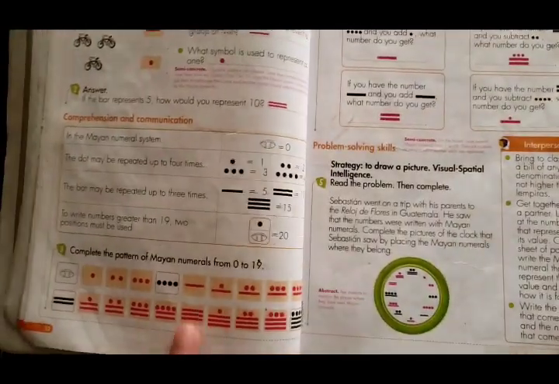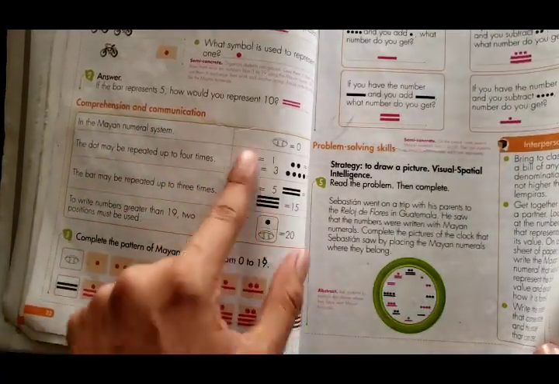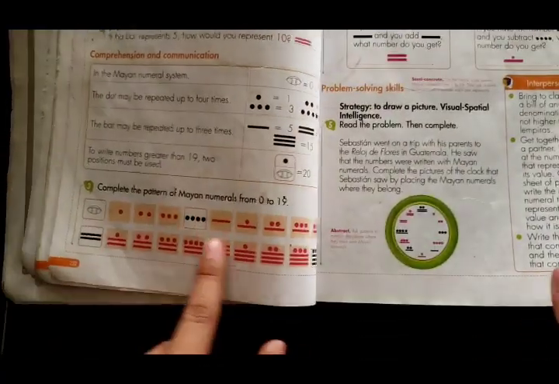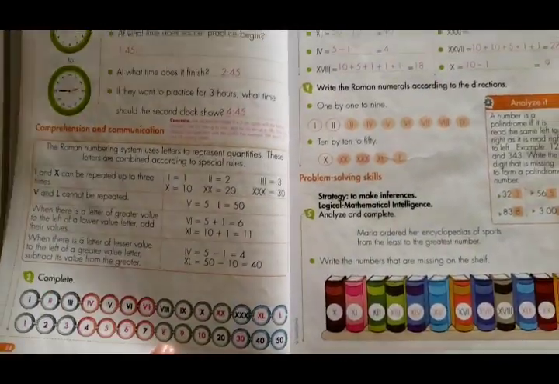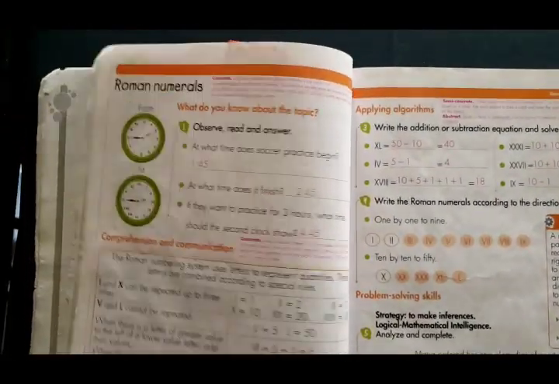So let me see. We're gonna move on to a different system here in the book as well, right? Here you have the rules if you have any doubt, and you have to write the Mayan numbers and everything. I told you already about it. So now we're gonna move on to the next topic.